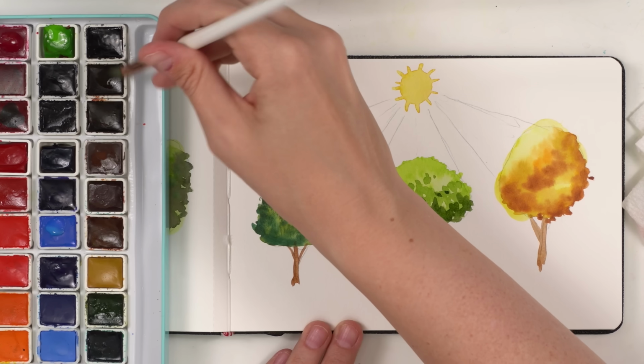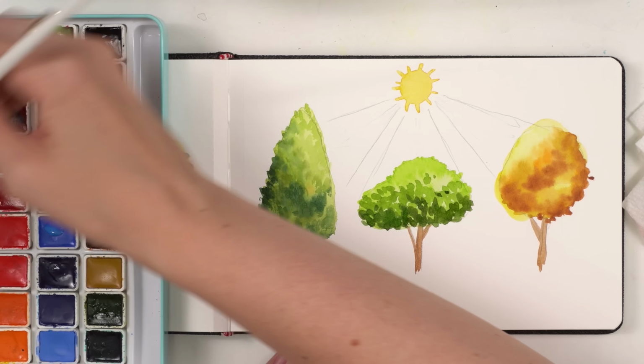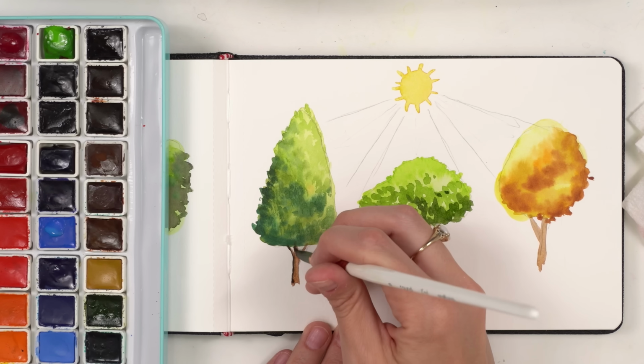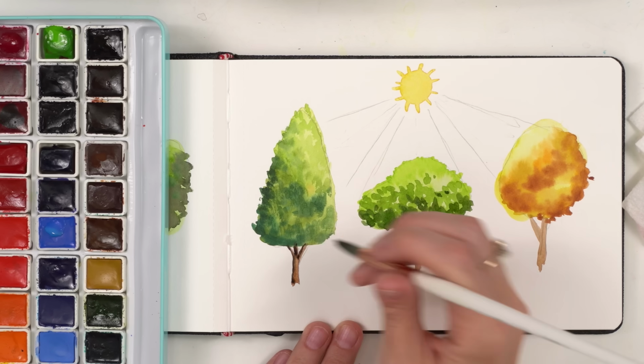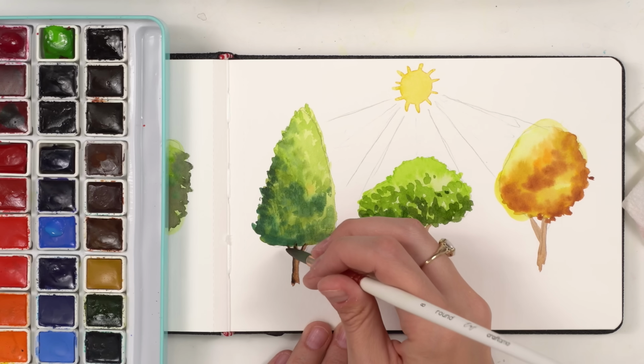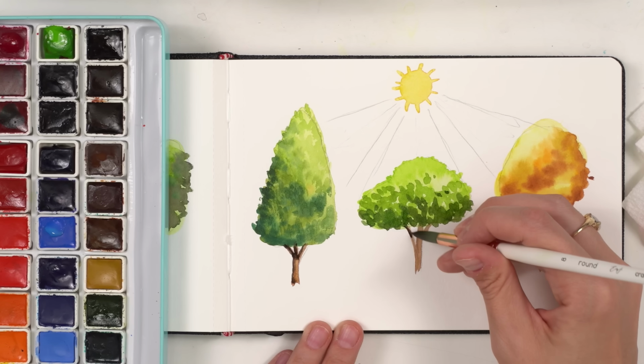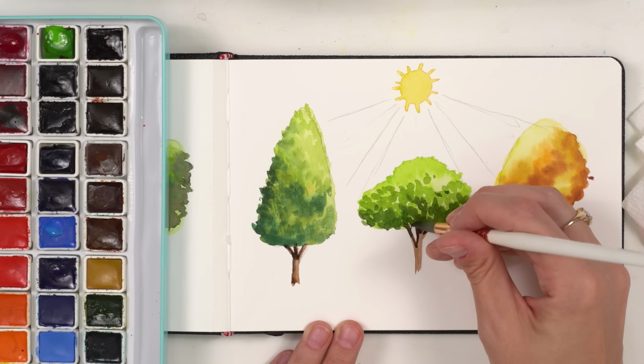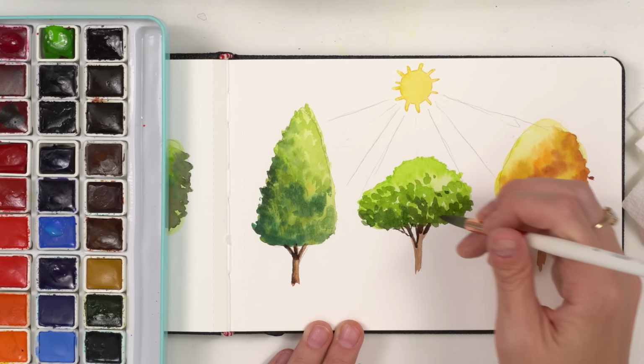So we're going to add a little bit of darkness on the left side and kind of at the top. And that also creates a lot of depth. Look at that, just like the tiniest little bit of shadow. This one, we might see most of the shadow at the top, right underneath the body of the tree.